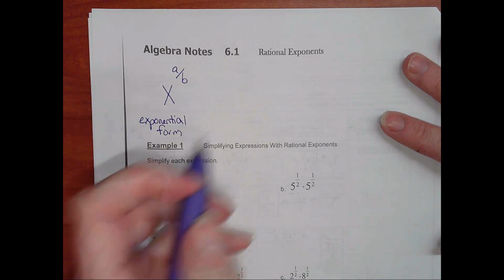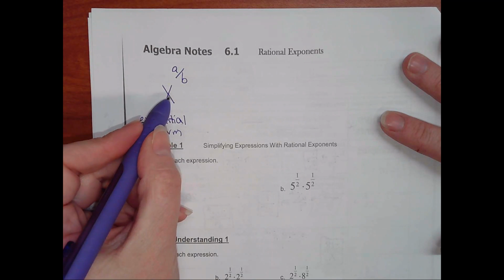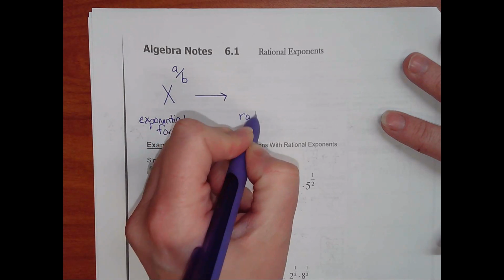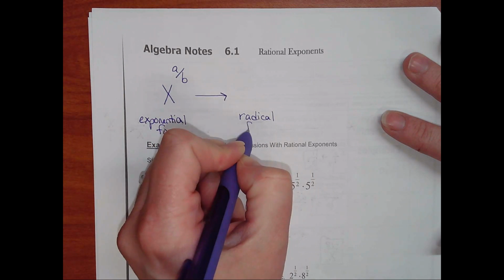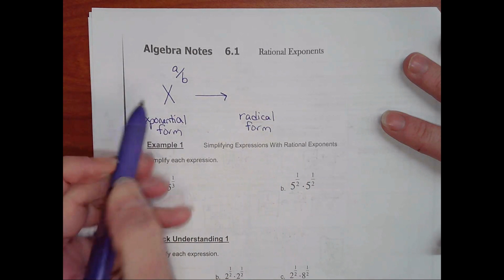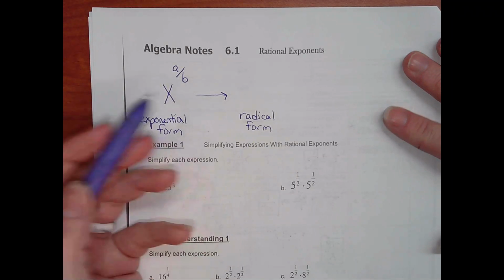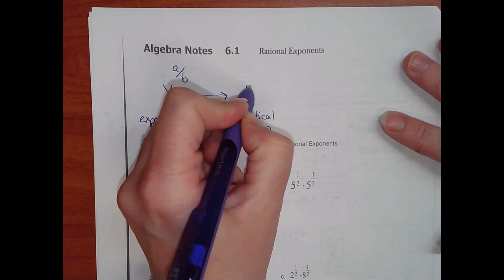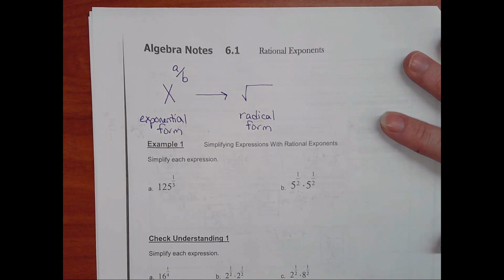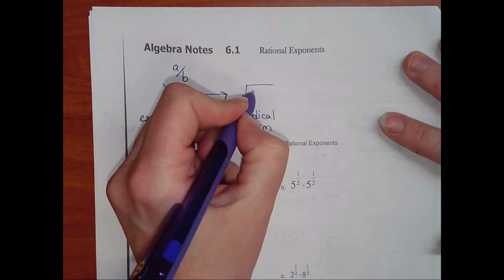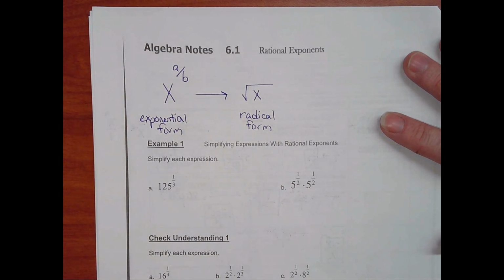What we're going to do, though, is take something from exponential form and convert it to radical form. And when you take something that's in exponential form and convert it to radical form, it's going to have a radical. So any radical form will have a radical, that's like a root sign. And whatever the base is, that goes underneath the root.